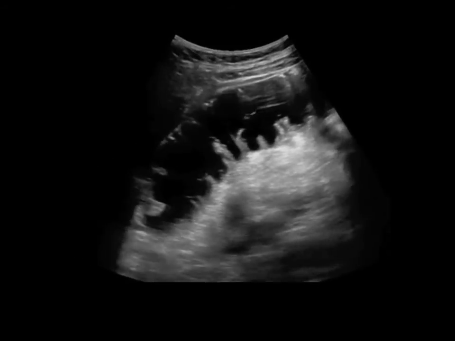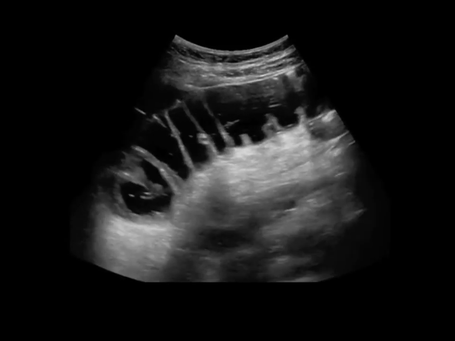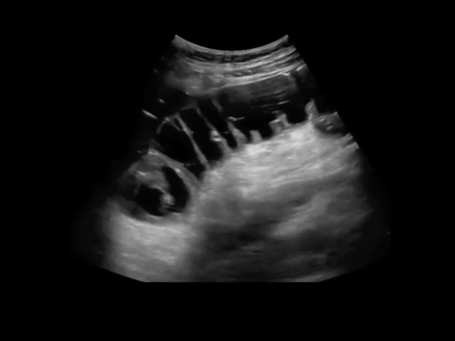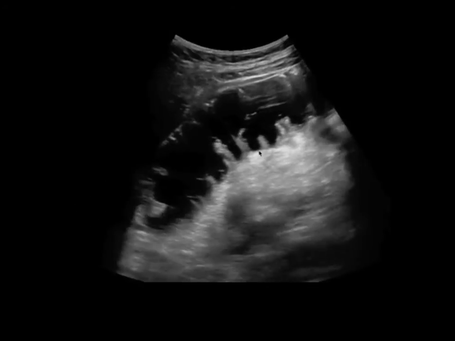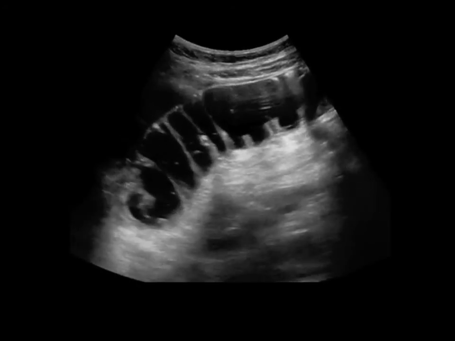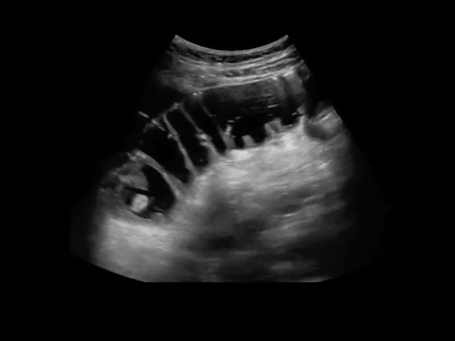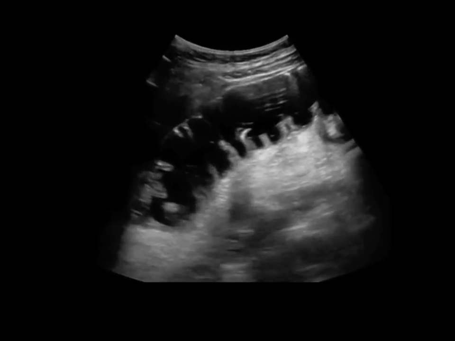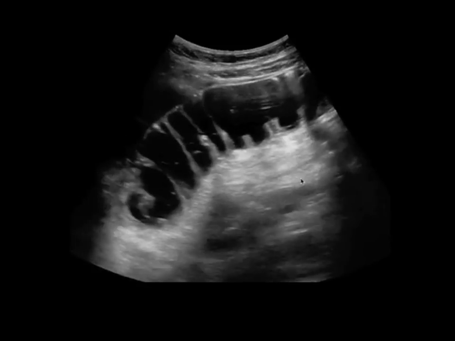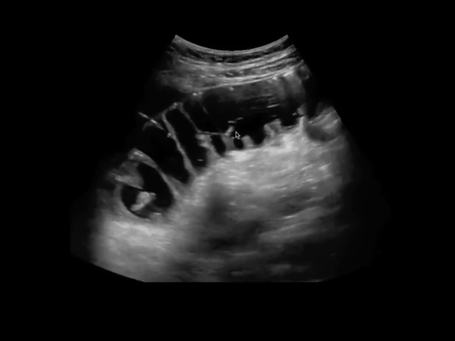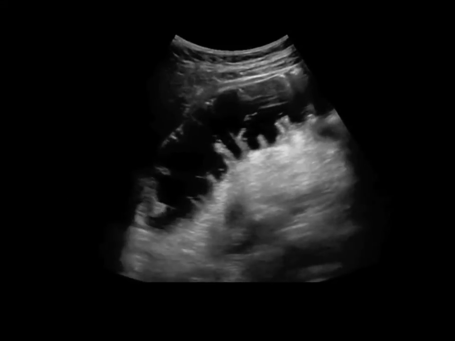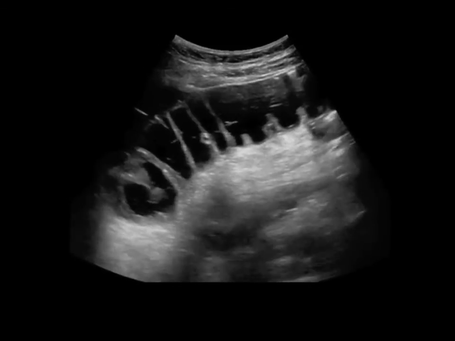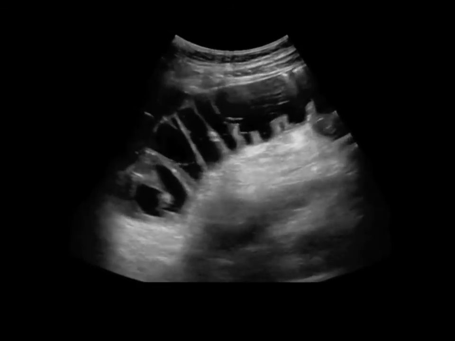Here's a nice example of a small bowel obstruction, and again you would measure from top to bottom of the bowel. You can see some of the plica circularis here. And then you'll see this back and forth peristalsis where it looks like the fecal matter is moving in one direction, but then it seems to drift backwards again. And this is what back and forth or pendulous peristalsis looks like.